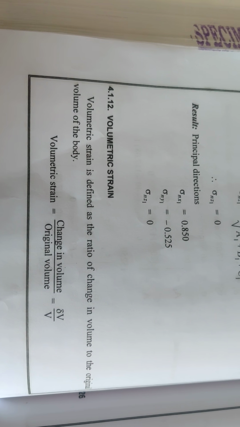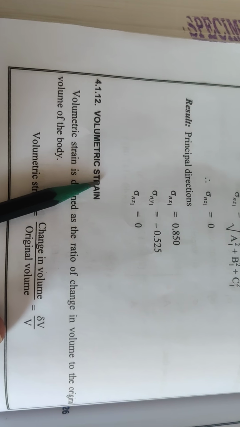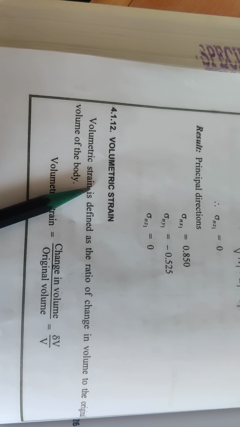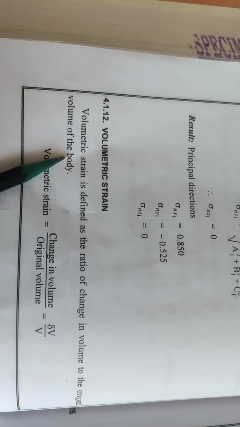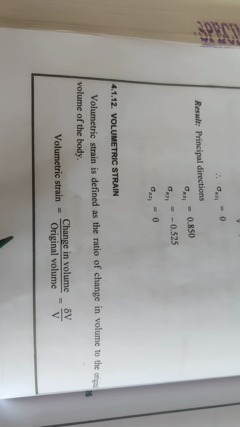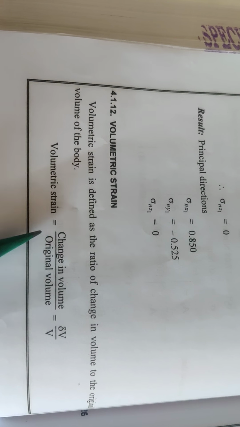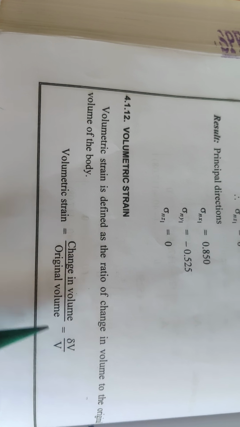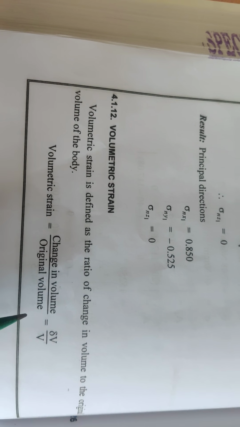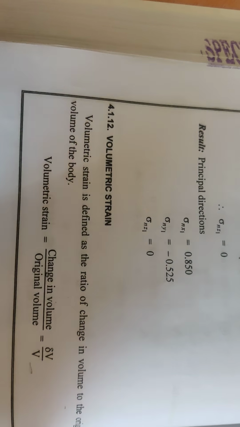Before going to the problem, first we have to know what is volumetric strain. Volumetric strain is defined as the ratio of change in volume to the original volume. The formula is given as volumetric strain is equal to change in volume by original volume. Change in volume is denoted by delta V and original volume is denoted by capital V. Now we'll see the problem.